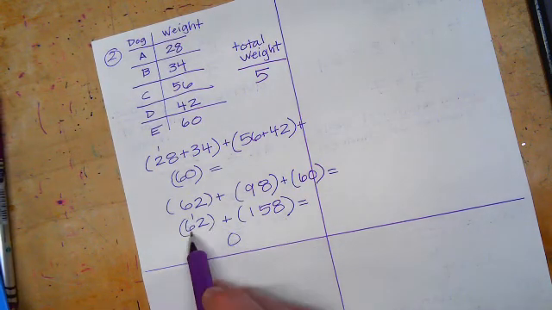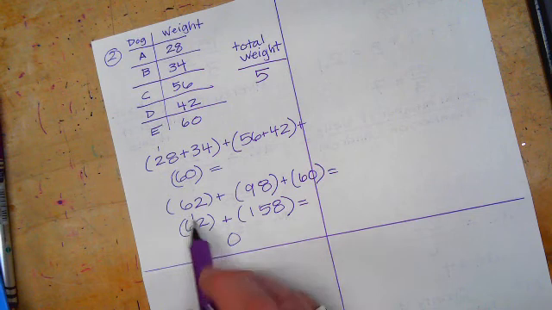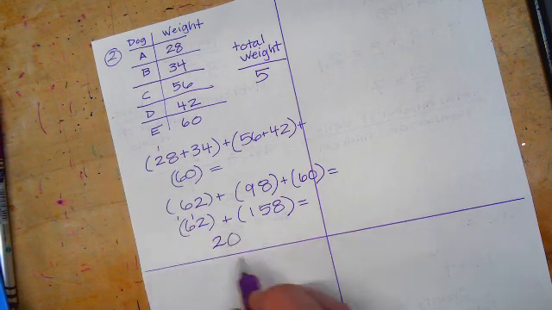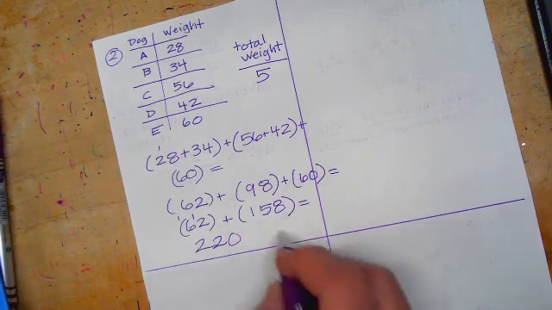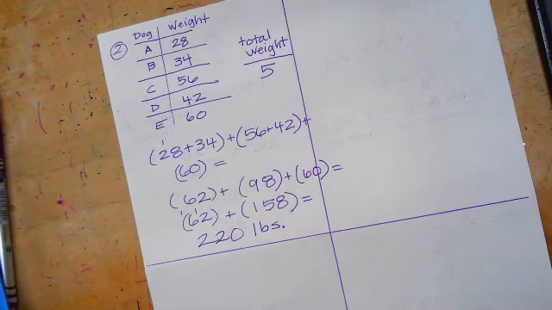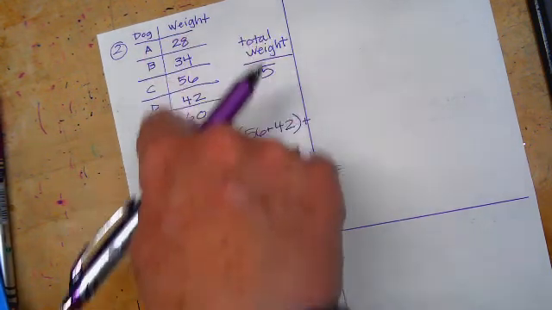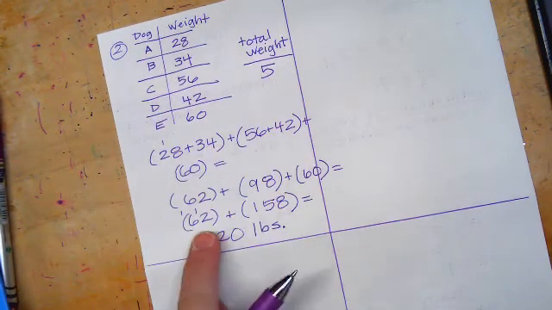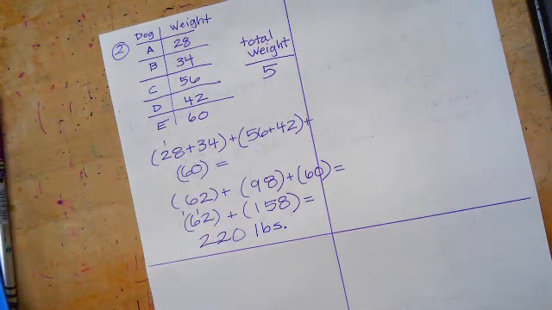And I'm going to get 158 when I do that. And then when I add them together, I get 8 plus 2. Regroup. 6 plus 5 is 11, plus 1 is 12. Regroup. So I get 220 pounds.